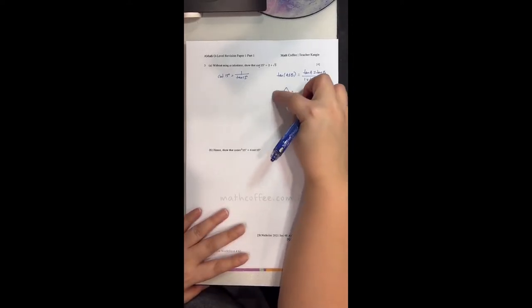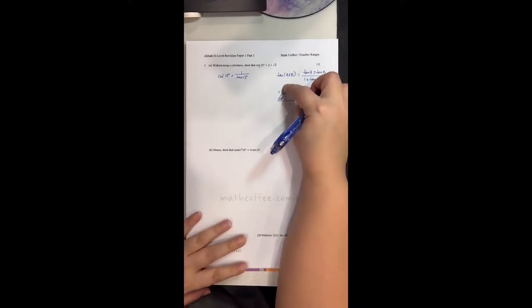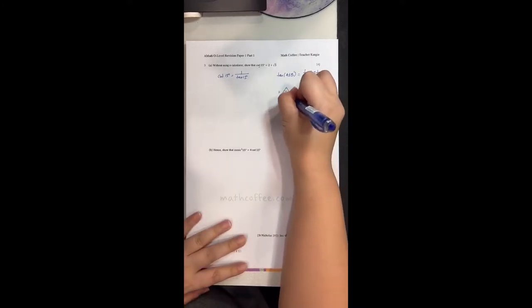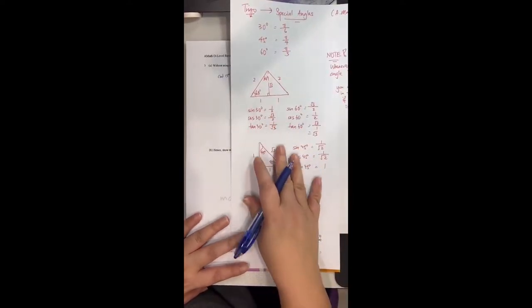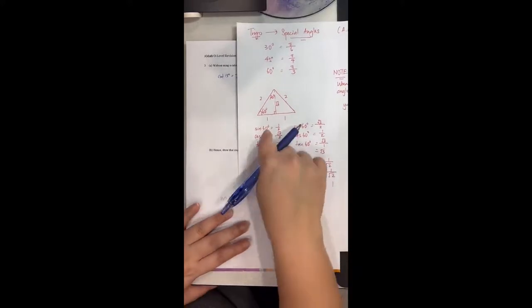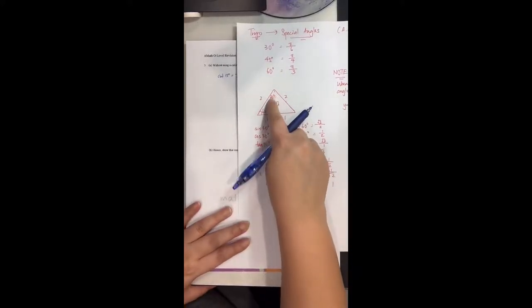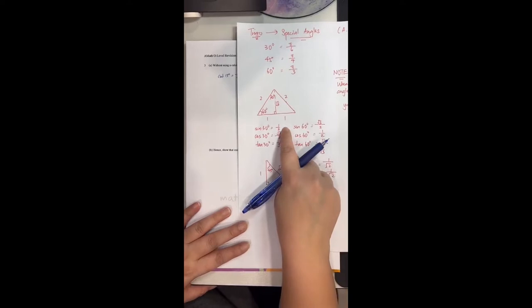Look at this one side right angle triangle. By Pythagoras theorem, I can find my third side, which is square root 3. So by drawing this triangle, I can already come out with my 6 ratios, which is sine 30, cosine 30, tangent 30. Okay, see here, sine 30.